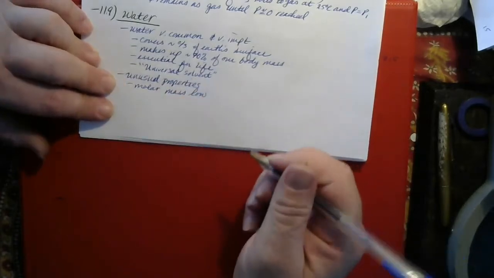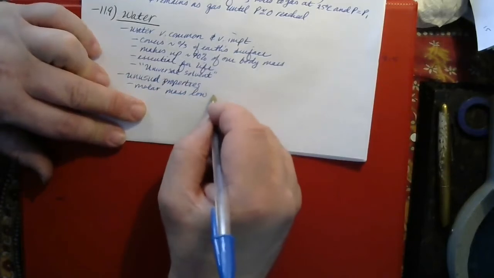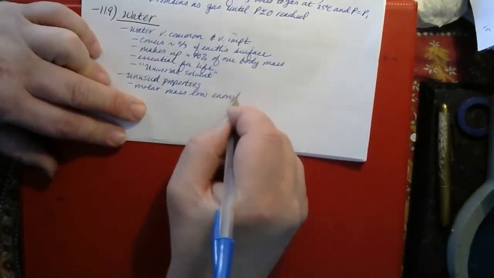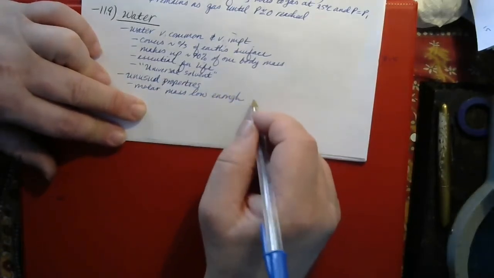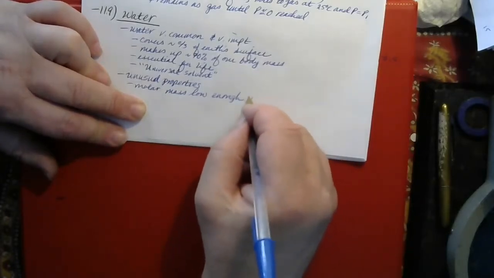And so some of its unusual properties include the fact that it has a really low molar mass, low enough that it really should be a gas at room temperature and atmospheric pressure.